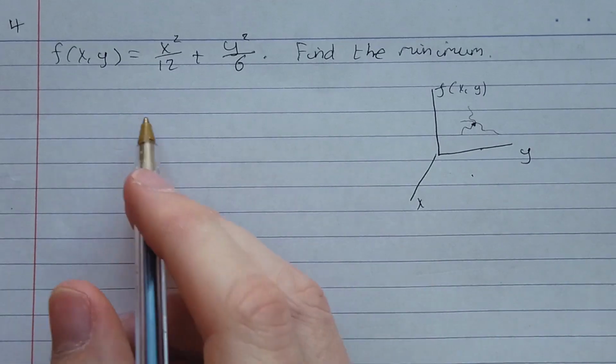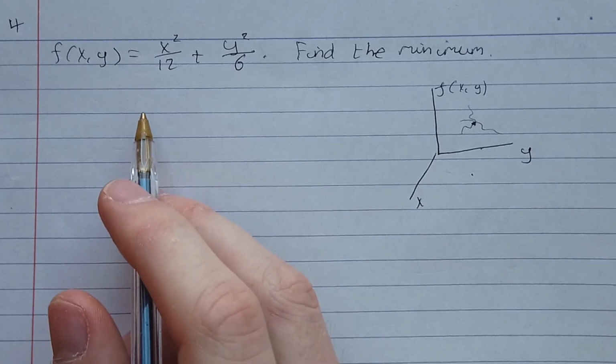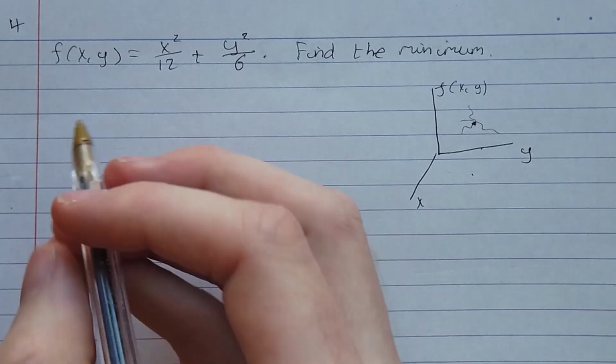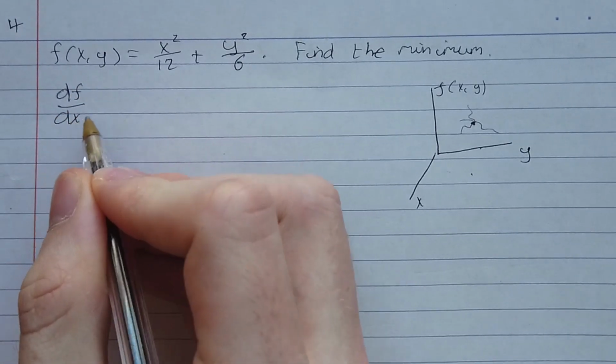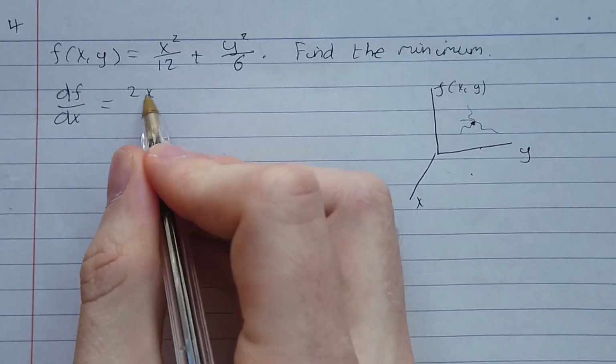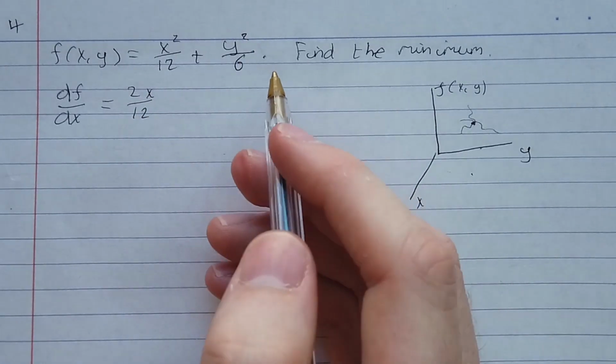Now, to find the minimum of this surface, it's exactly the same as what we were doing, but now we need to do it twice because we have 2 variables. Before, we had df by dx, say, and we'd say that that was 2x over 12. But we're left with this y term. We're not quite sure what to do with that yet.